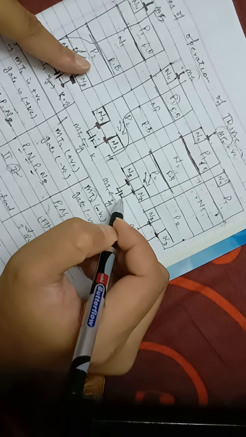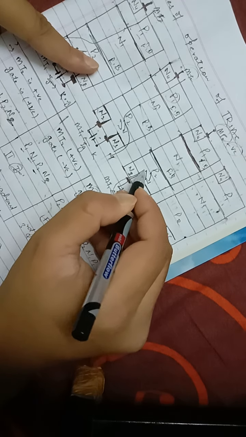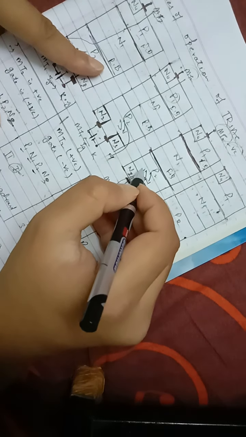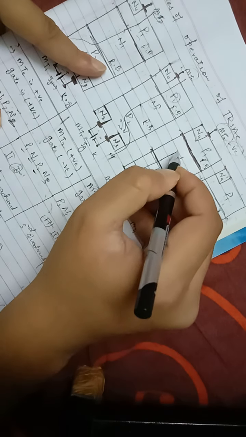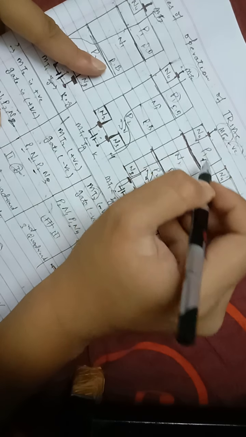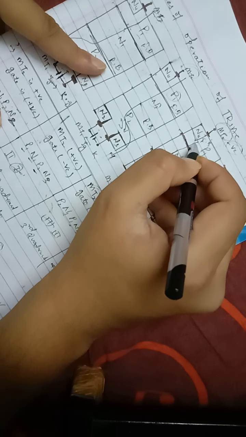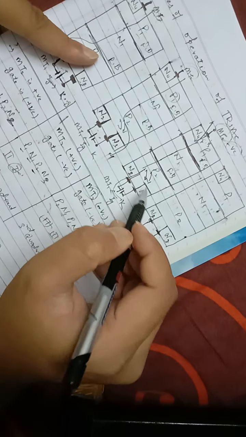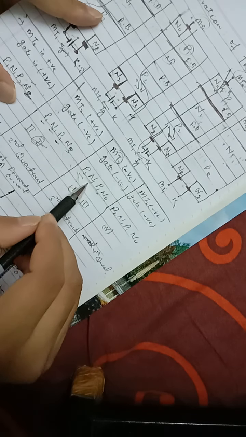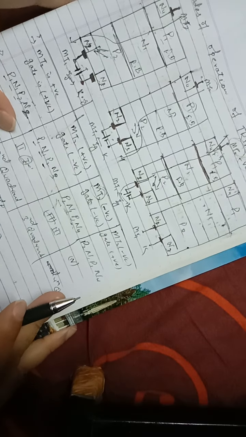The current will flow from P2 to N1 to P1, and the P1N4 junction is forward biased, so it will go like this: P2, N1, P1, N4.